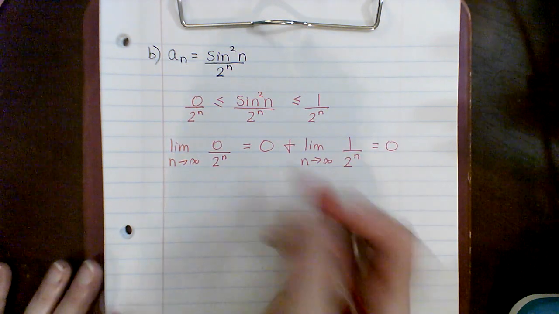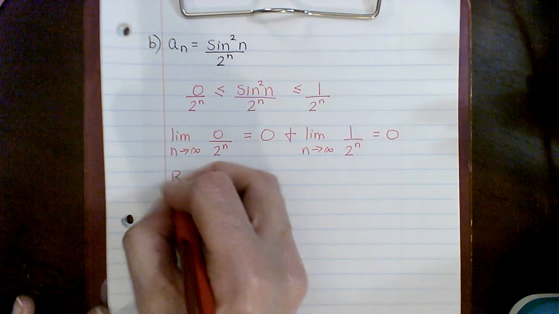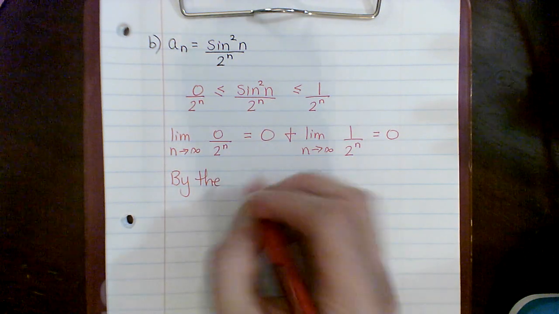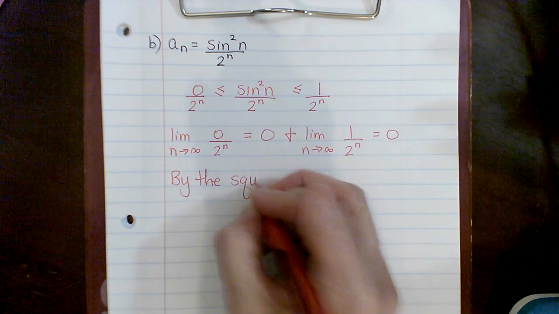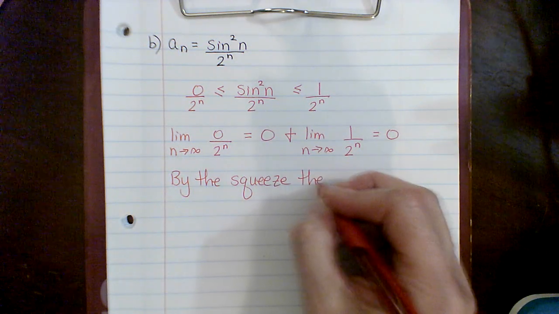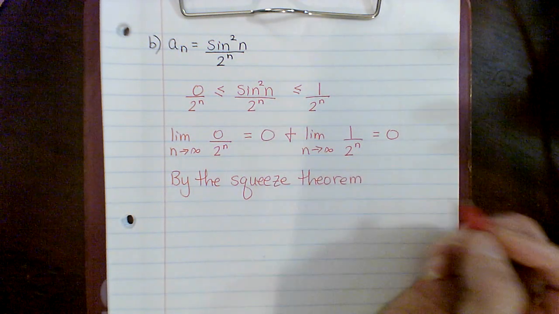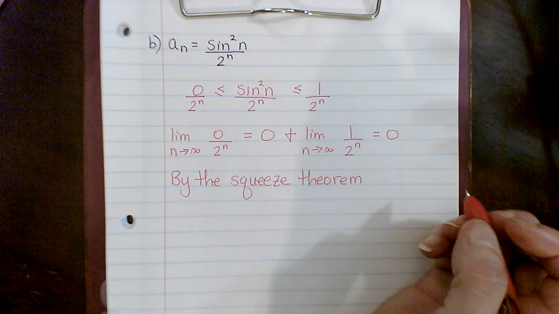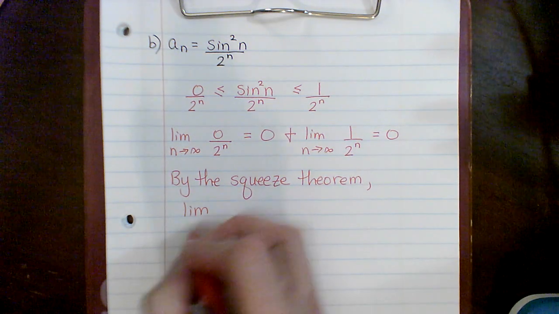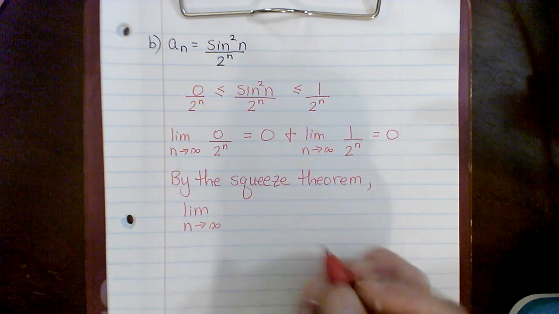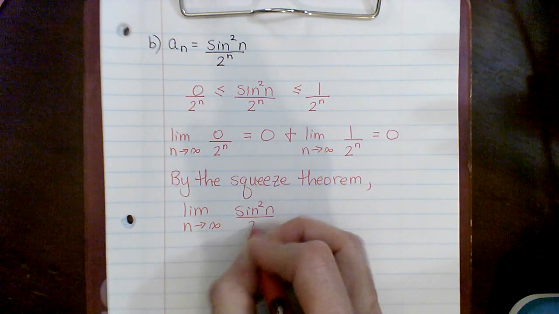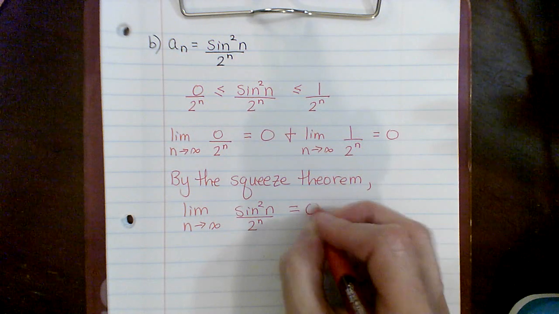So we say that by the squeeze theorem, or the sandwich theorem, you may have heard it called either one, the limit as n goes to infinity of sine squared n over 2 to the n must also be 0.